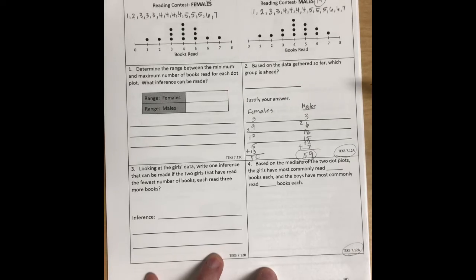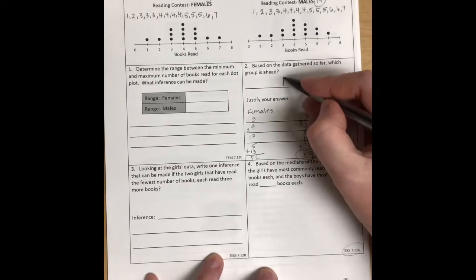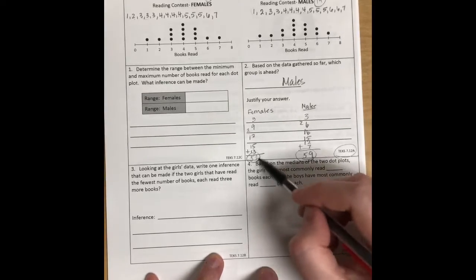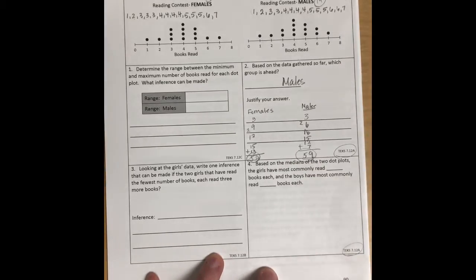So based on the data, which group is ahead? The males. Justify your answer. Females have 52. Males have 59. The females are less than the males.